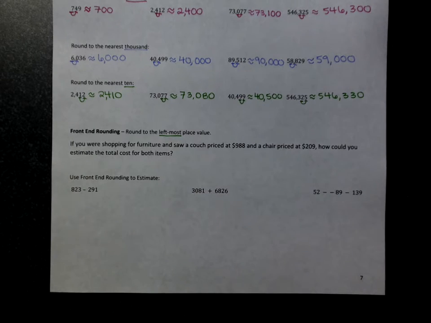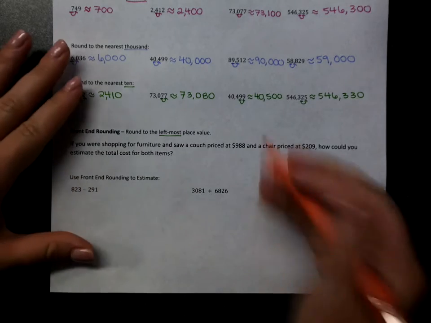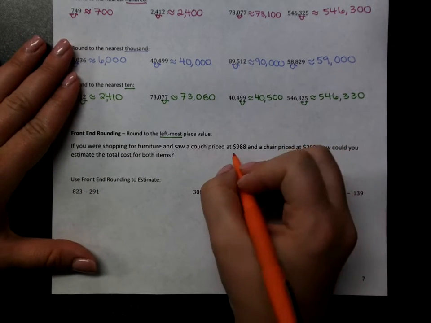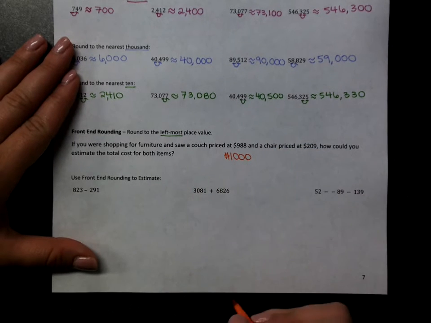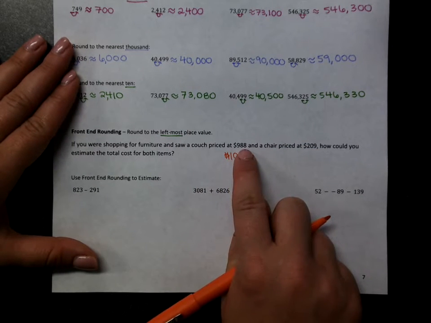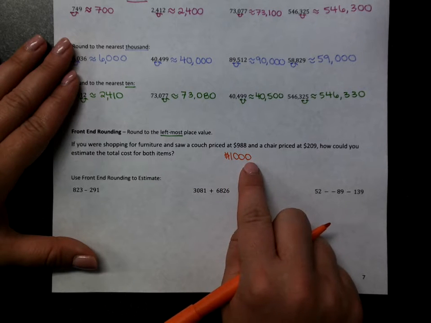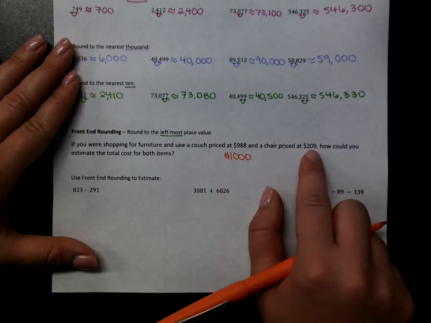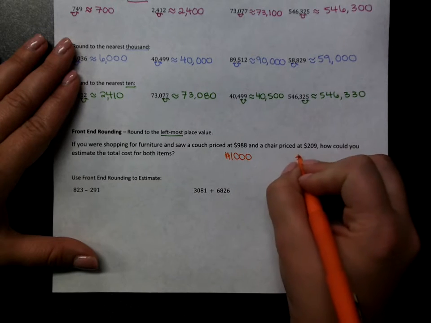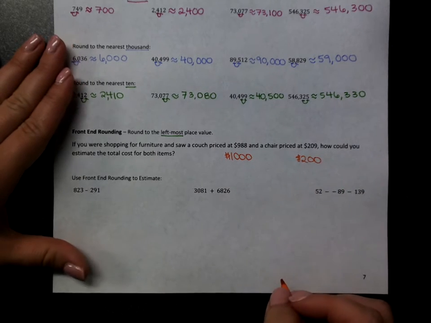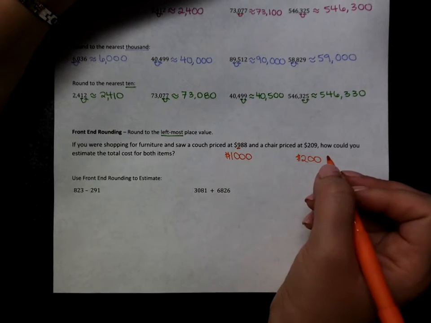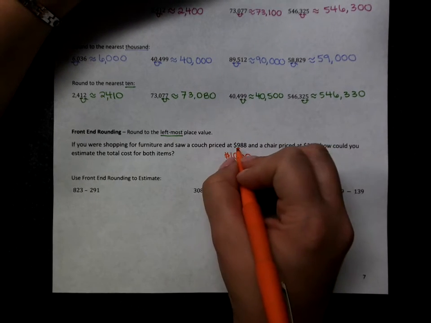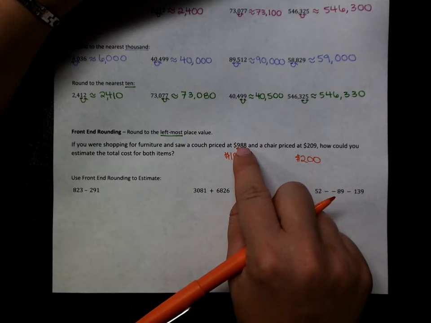If you were shopping for furniture and you saw a couch priced at $988, what number would be in your head? I think most of us would say 1,000. So 988 makes us want to round up to 1,000. If you saw a chair priced at $209, our brain's just going to round that off to 200. We're doing front-end rounding. We're looking at the first digit to the left, the leftmost digit, and kind of using the number to the right of it to round off.